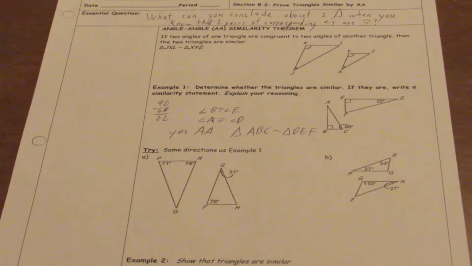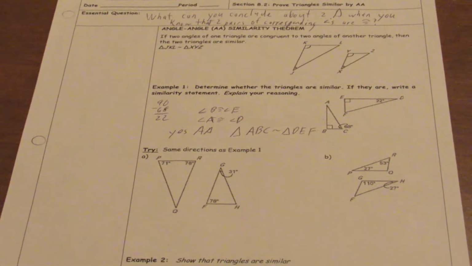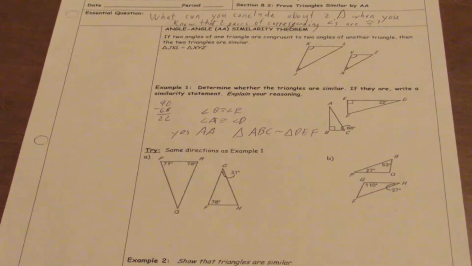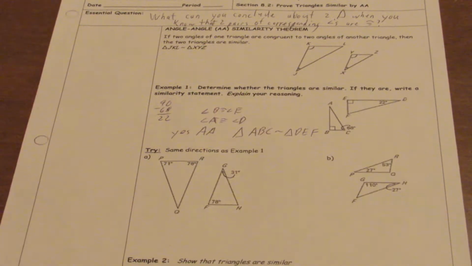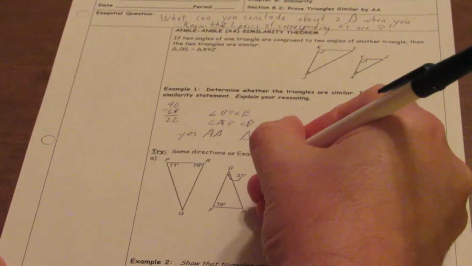In A and B, we're doing the same thing; we're seeing if they work. In A, we have the 78s that match, so we need to figure out if our others match. We want to use that our triangles add up to 180. So we'll use this triangle here: 78 plus 31 gives me 109.